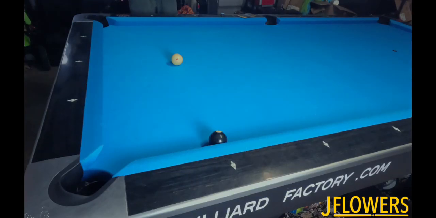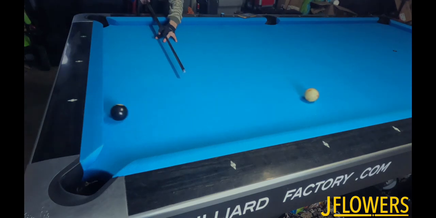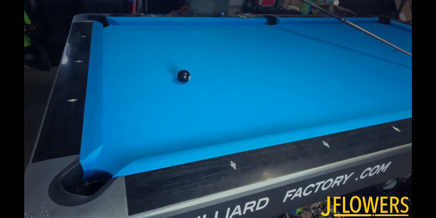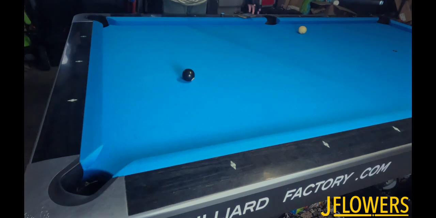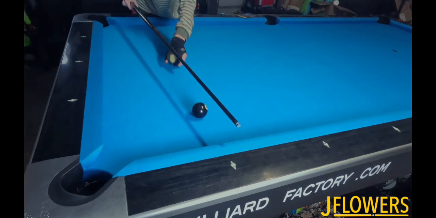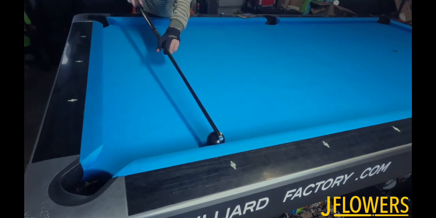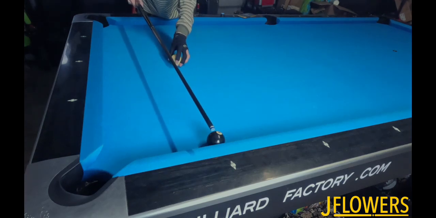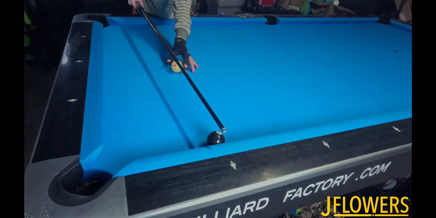So first we're going to take a look at avoiding the double kiss when the object ball is frozen to the rail. So I have the 8 ball here frozen at the first diamond. The cue ball is pretty much in a straight line with the 8 ball. If we were to try to just bank this 8 ball to this corner pocket with only center ball, we are not avoiding that double kiss. We're going to double kiss the 8 ball all day long. So we need to find out a way to drag the cue ball out of the way of the 8 ball and also shorten up the path of the 8 ball.